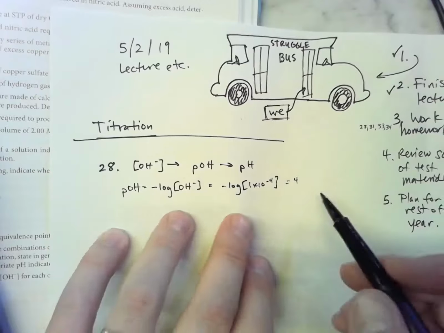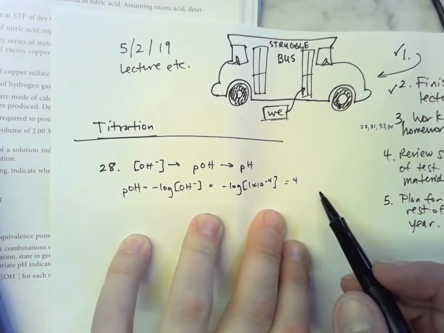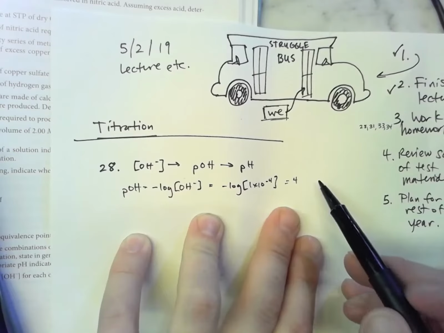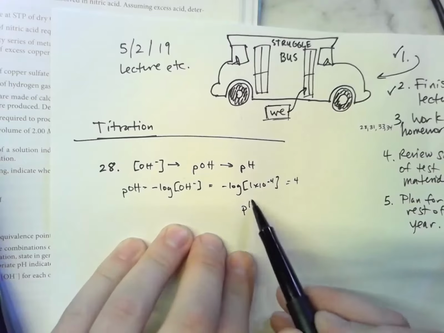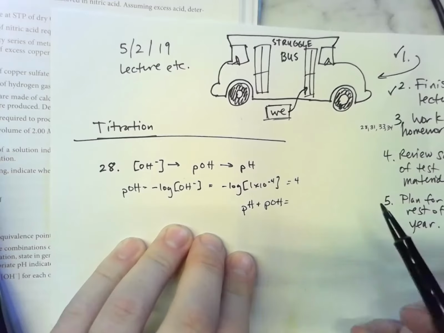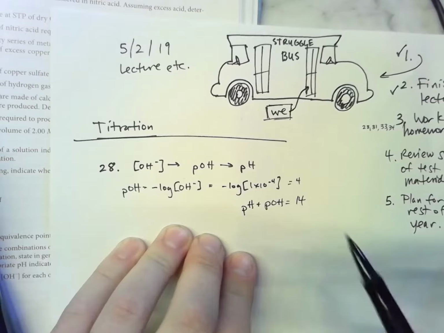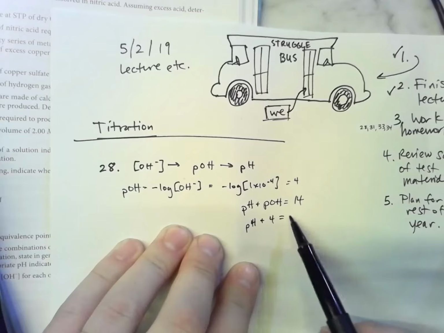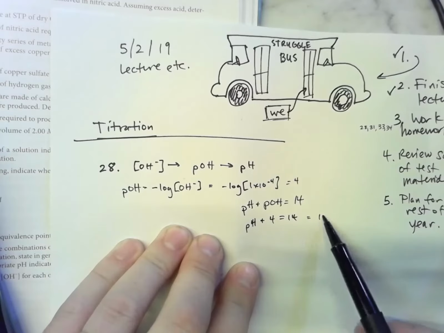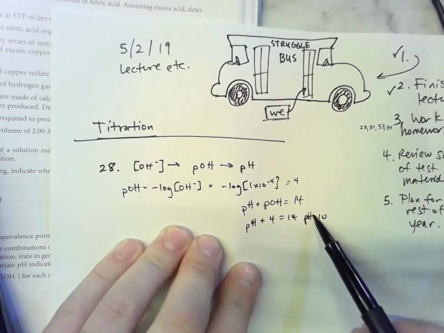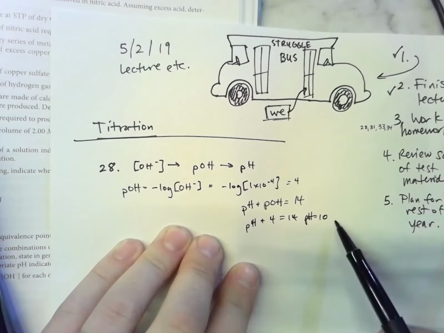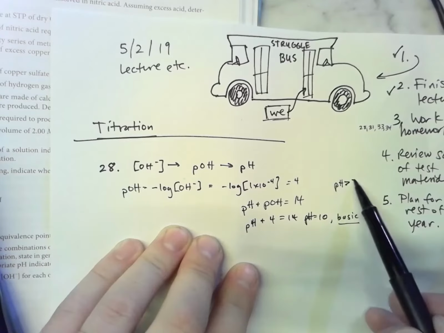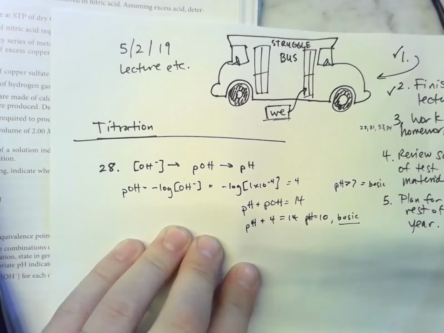That doesn't help us in figuring out whether it's acidic or basic. I mean, it could if you knew what those relationships were. To me, pH is easier to remember, so just say pH plus pOH is always equal to what? 14. Good. Glad you guys remembered that. So now pH plus 4 is equal to 14, so pH equals 10. And so we can say this is basic, because pH greater than 7 equals basic. Follow along.